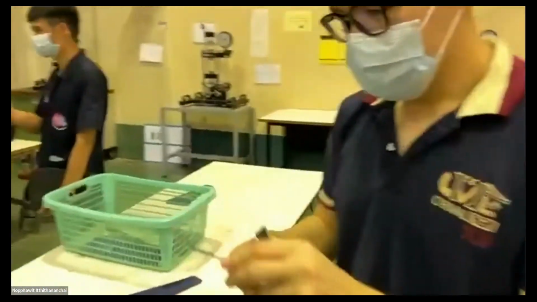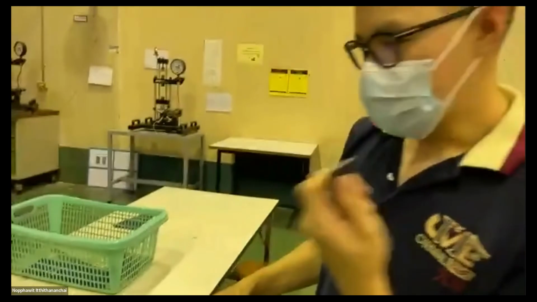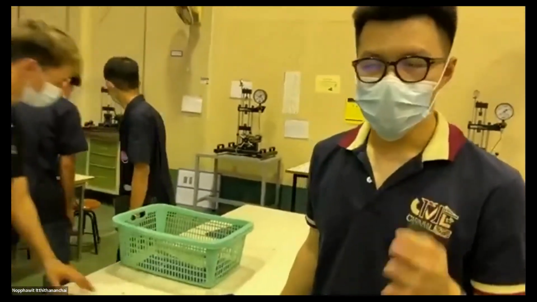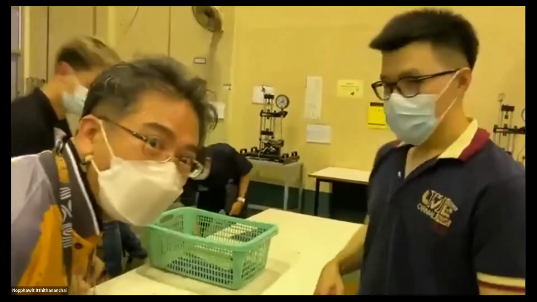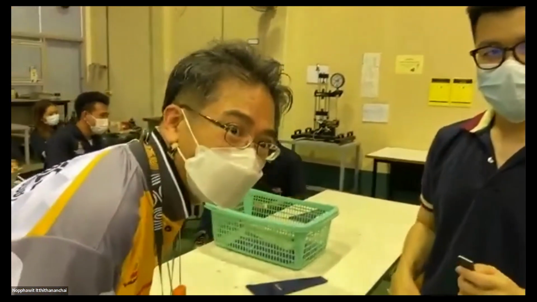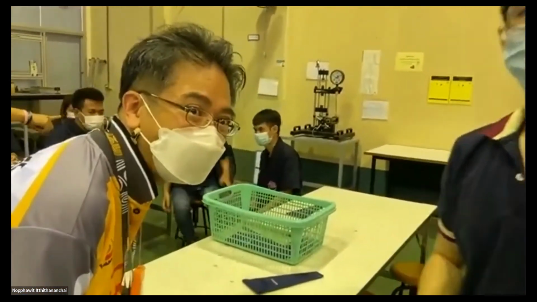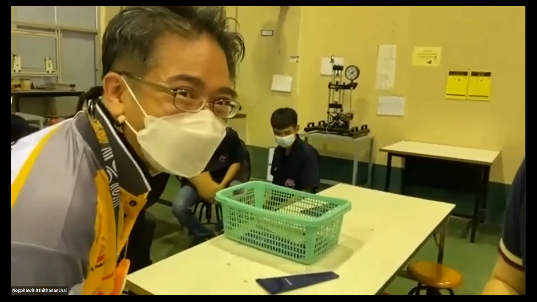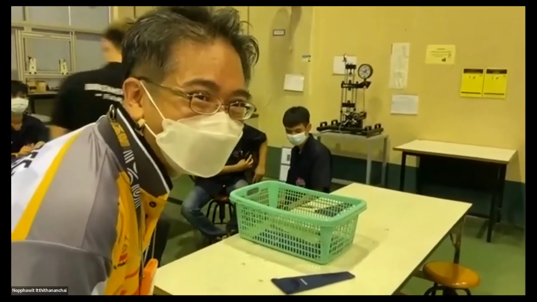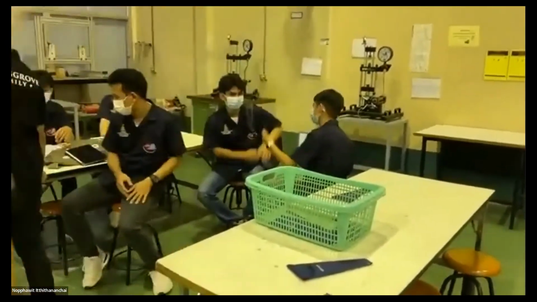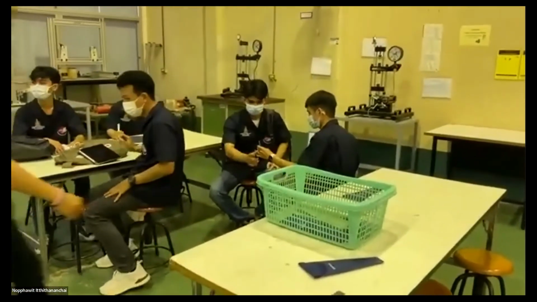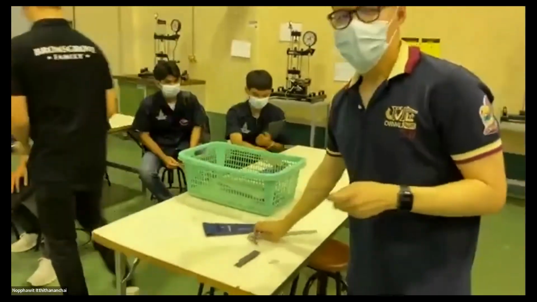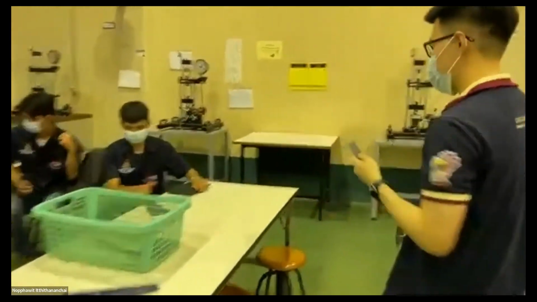Okay, so if you have already measured the thickness and the width of all of your specimens, why do we measure the thickness and the width? Anybody? Why do you measure the thickness and width? Student answer. Yeah, it's okay. Go ahead. Okay, we don't have much time on this, so let's move to the UTM.